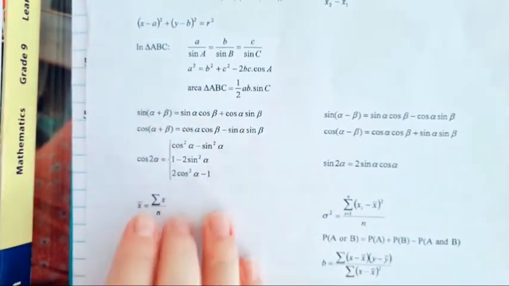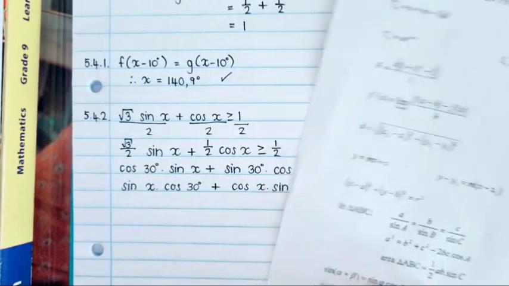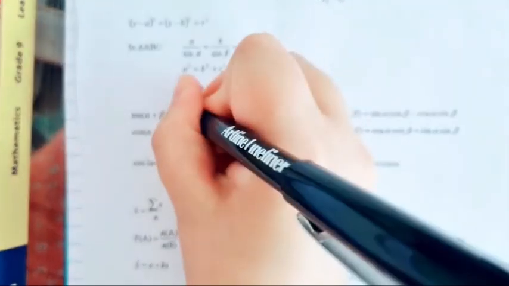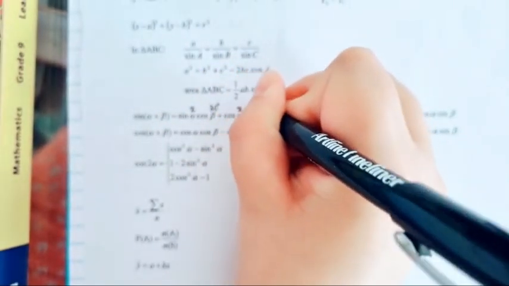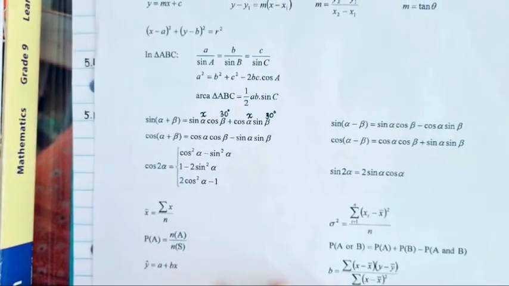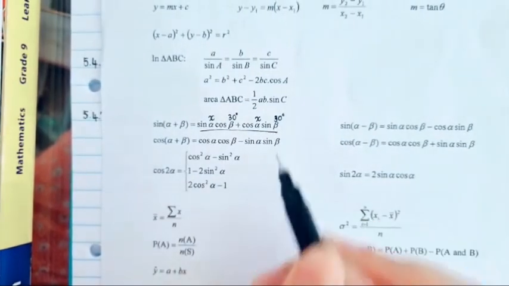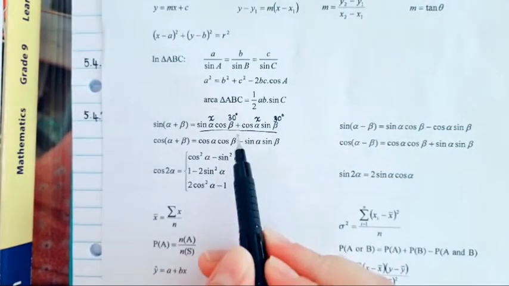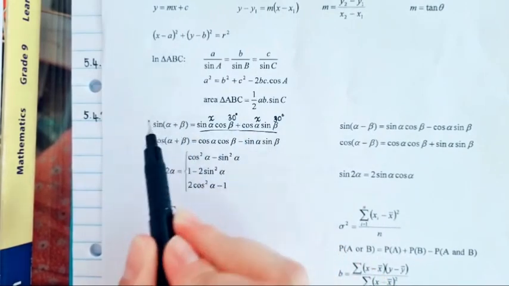We have sine, let me just double check. We have sine x cos 30 plus cos x sine 30. So we have sine x cos 30 plus cos x sine 30. All right? So now if we have this, the expansion of the compound angle identity, we can change it to that. And what does it become?